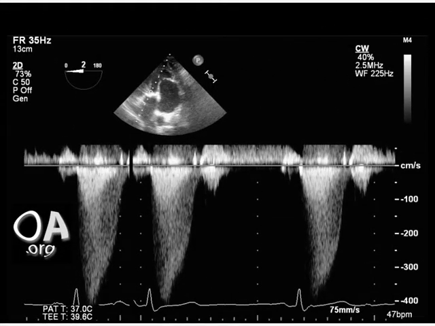This is an example of the flow profile obtained when the continuous wave Doppler beam is aligned with the flow of blood exiting the left ventricular outflow tract through the aortic valve into the aorta. This is again the deep transgastric view. The velocity scale is seen along the right side of this image, and from an initial view, the greatest velocity noted here is approximately 400 centimeters per second, consistent with severe aortic stenosis.